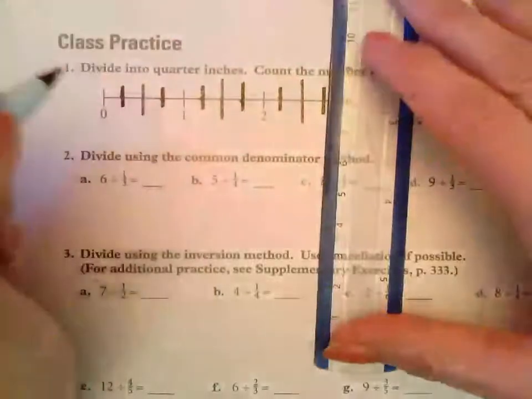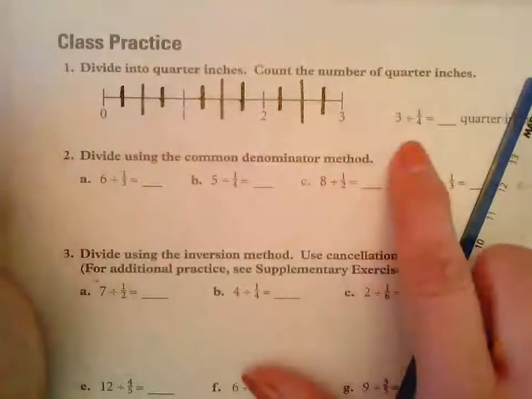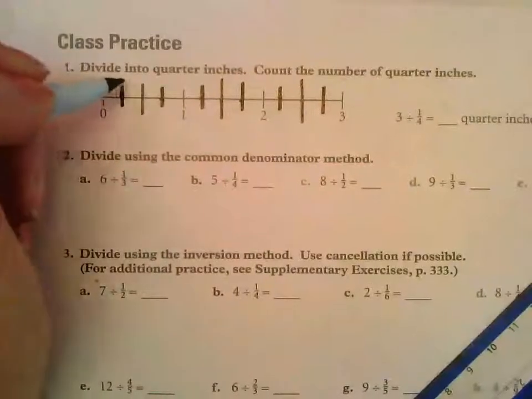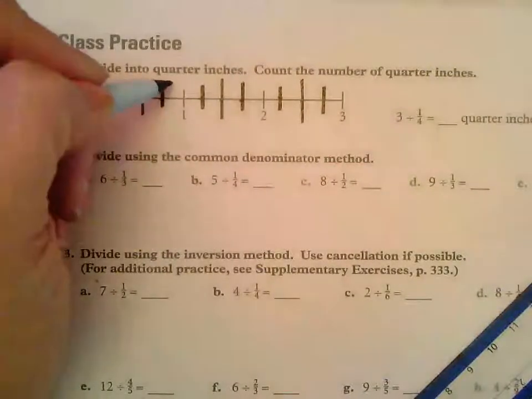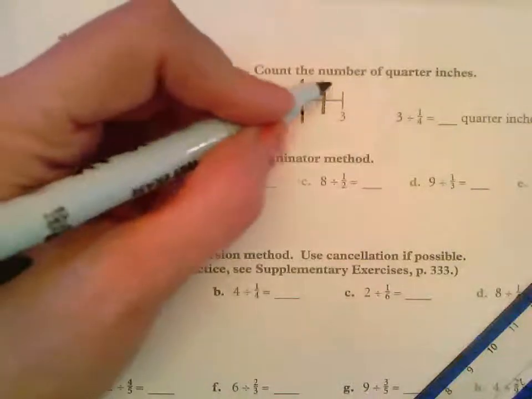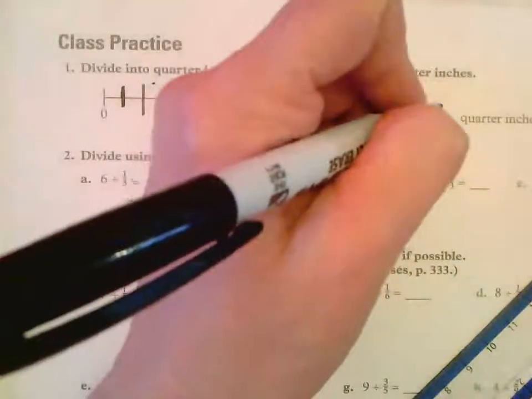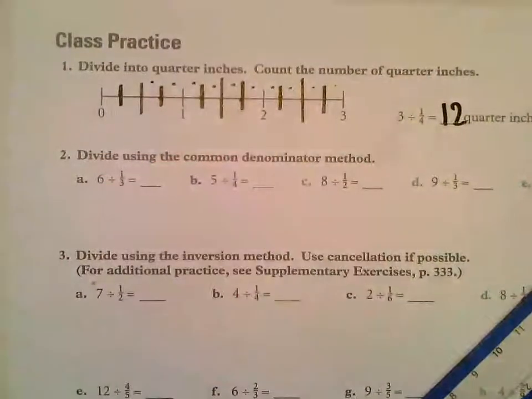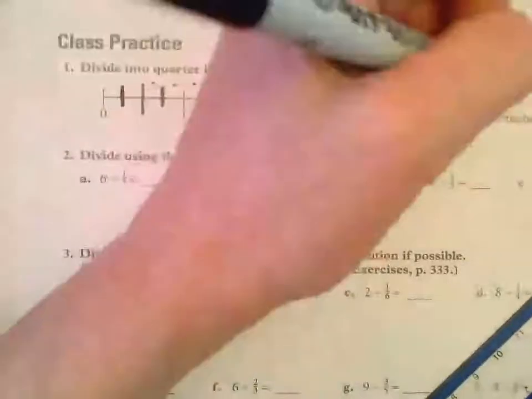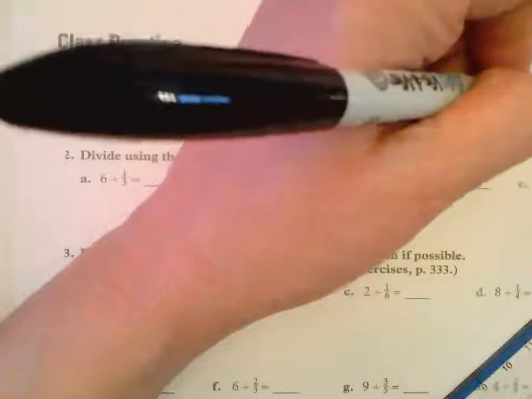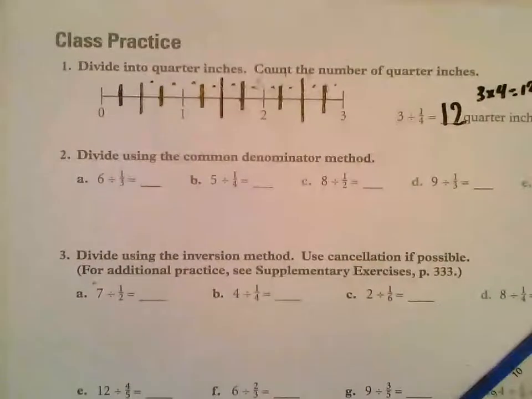So what we've just done is take the number 3, divided it into 1/4, and how many do we get? Let's count. 1, 2, 3, 4, 5, 6, 7, 8, 9, 10, 11, 12. Hey, did you see this pattern? Did you see that 3 divided by 1/4 is actually the same answer as 3 times 4 equals 12?